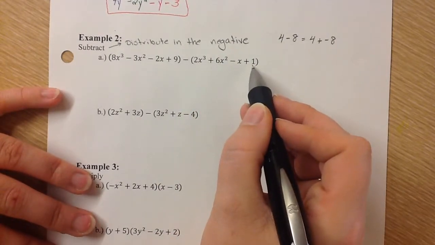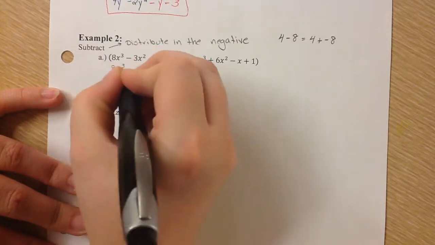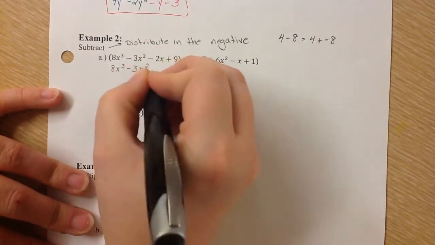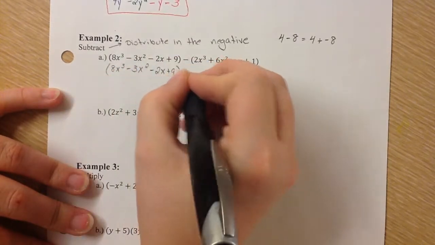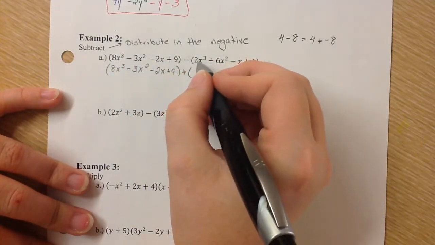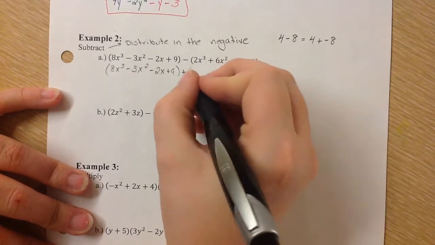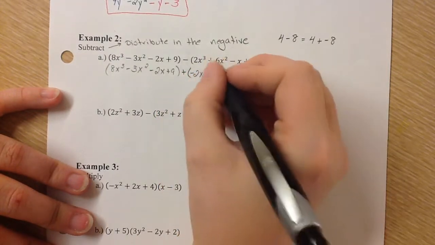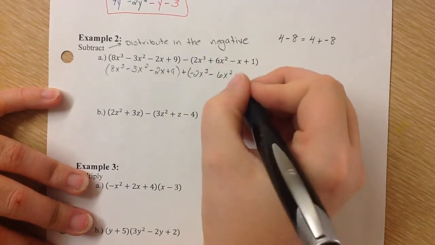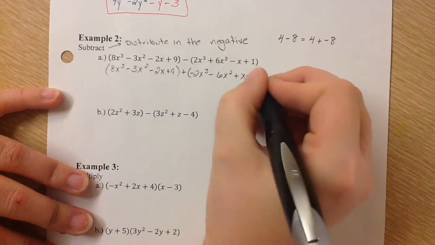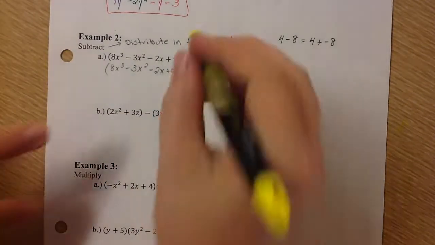So my very first step, before you do any looking for like terms, rewrite the problem, distributing that negative in. So then it would be plus, now I distribute this negative into everything in here. So my positive 2x to the third becomes negative 2x to the third. My positive 6x squared becomes negative 6x squared. My negative x becomes positive x. My positive 1 becomes negative 1. Changes the sign of everything. And now I'm adding. Okay?